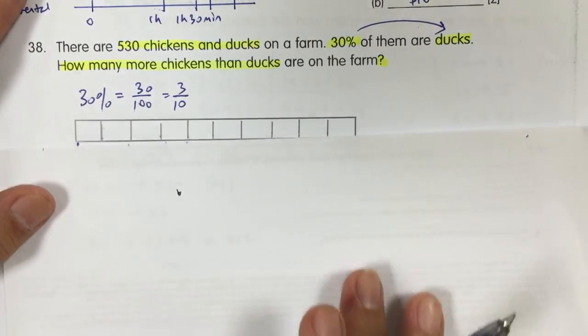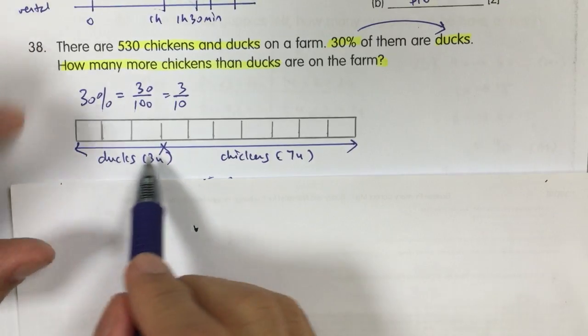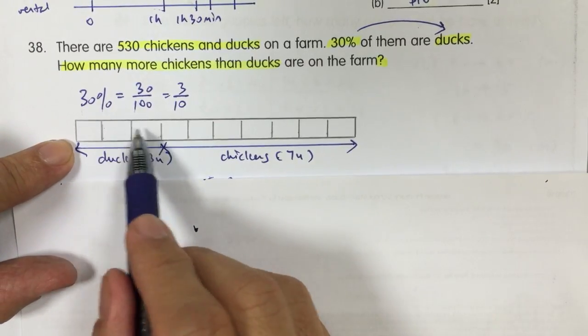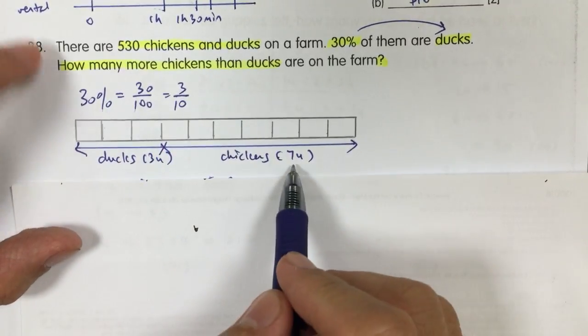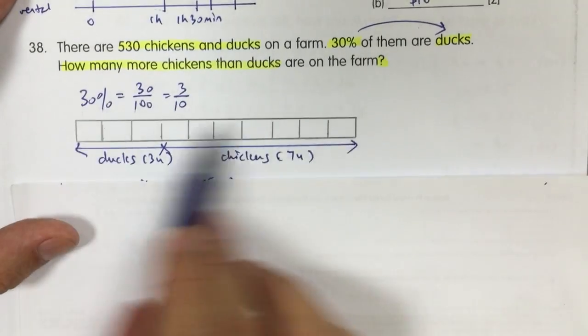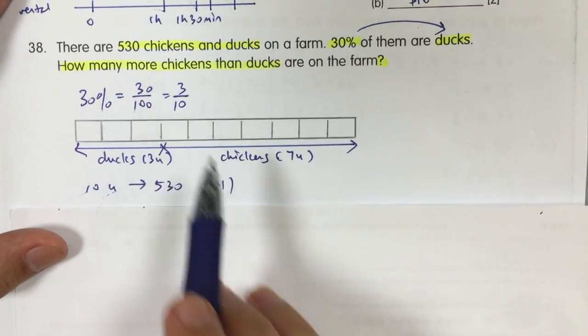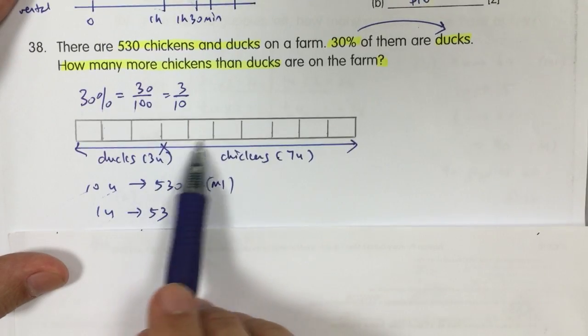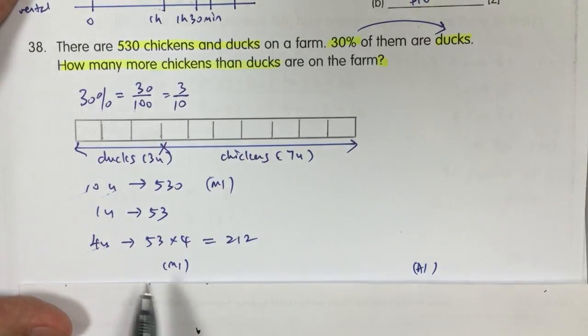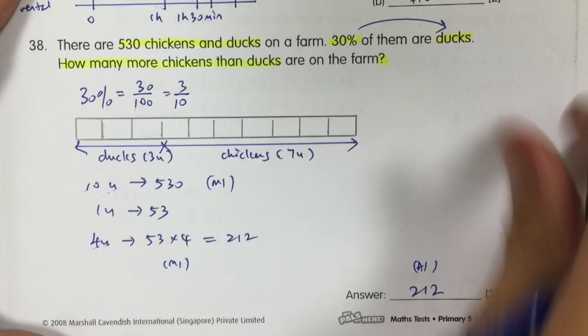So 3 units are ducks. So I do a model. 3 units is ducks. 1, 2, 3. Chickens will be 7 units. So how many more chickens than ducks? 4 units more. So altogether 10 units is 530. I work out 1 unit is 53. How many more? 4 units more. So it's 212.